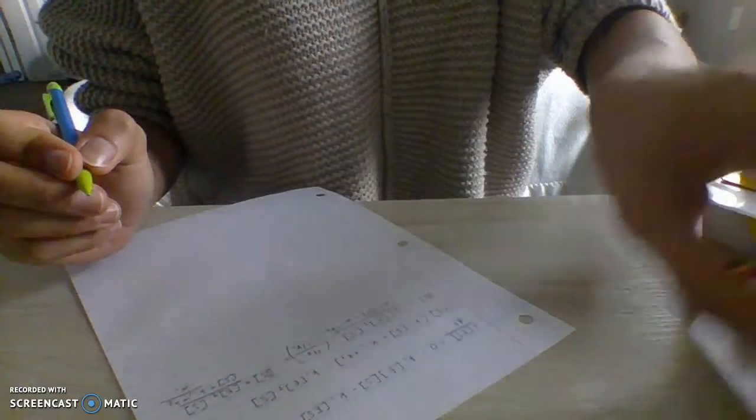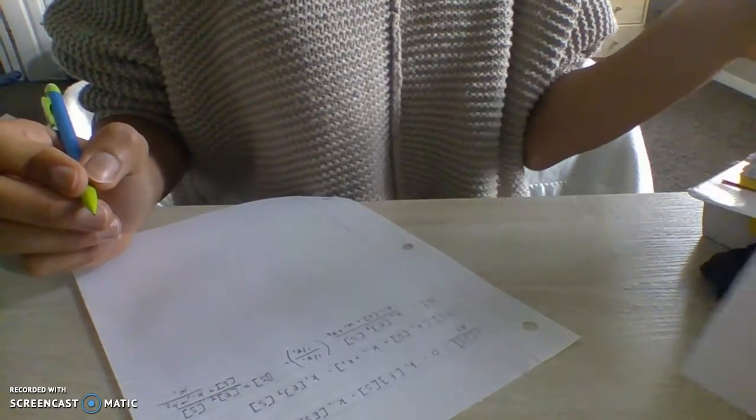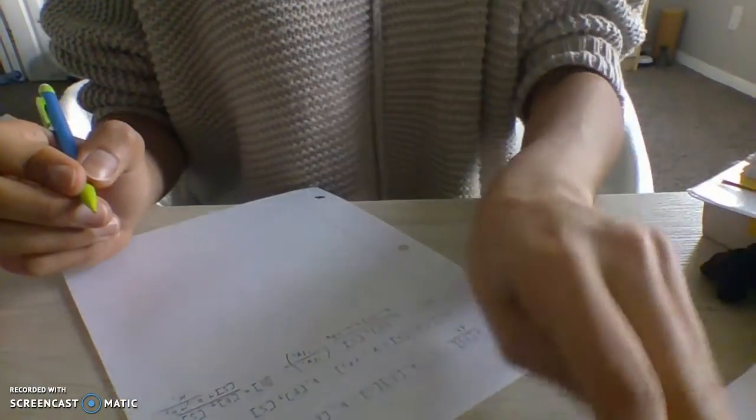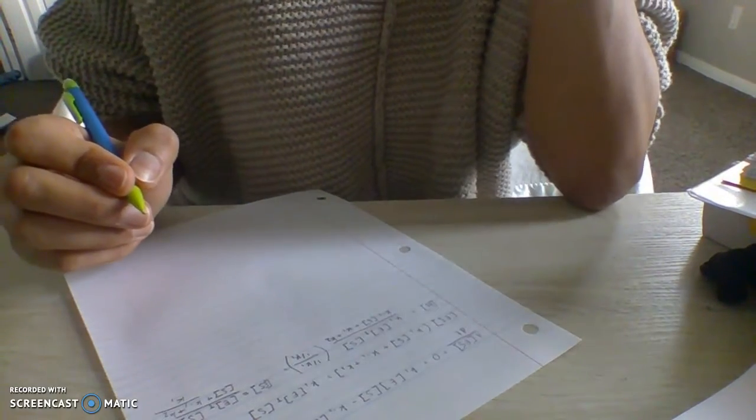We're getting closer to actually creating the Michaelis-Menten equation.